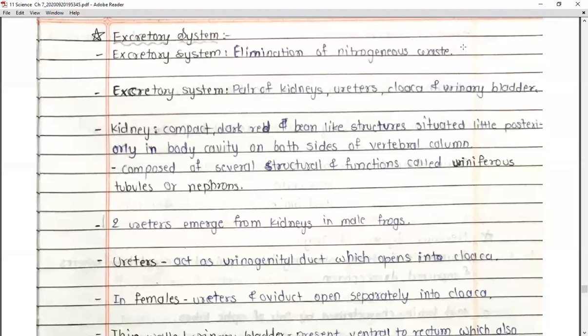Today we are going to see 11 science biology, and we are going to see the next topics of chapter number 7, that is structural organization in animals. We have already covered most of the topics of this chapter, and yet we are left over with a few anatomical systems of frog, right? So today we are going to start with the excretory system of frog.